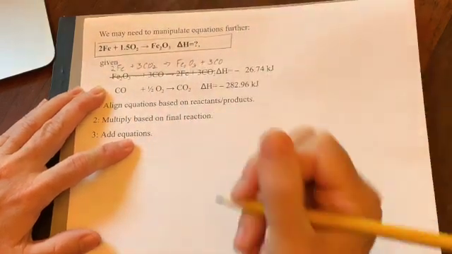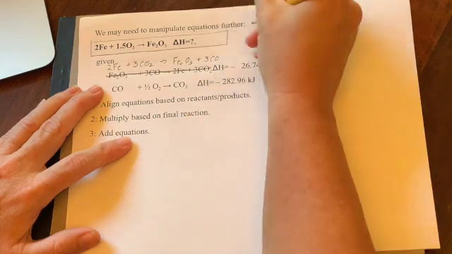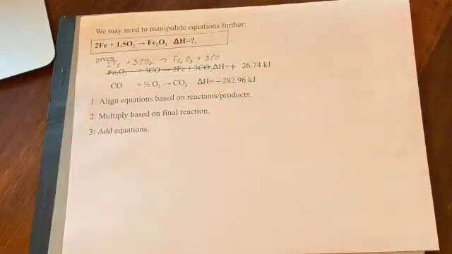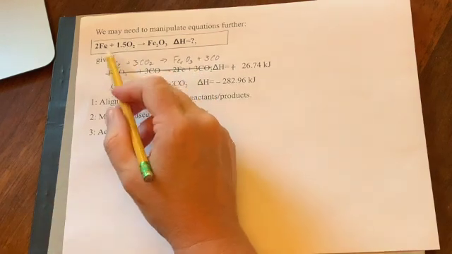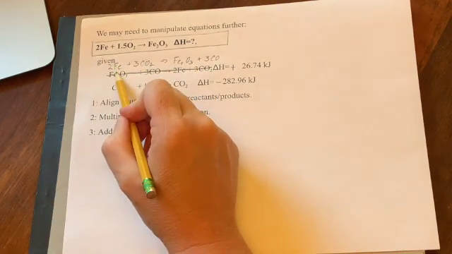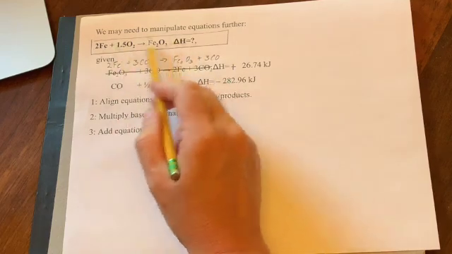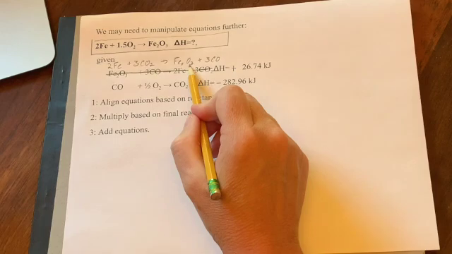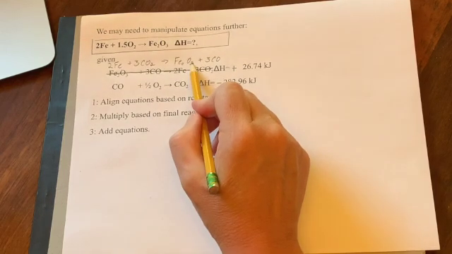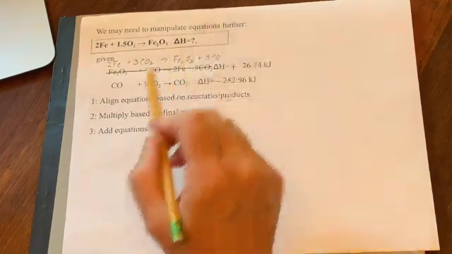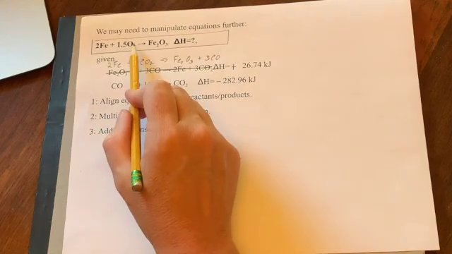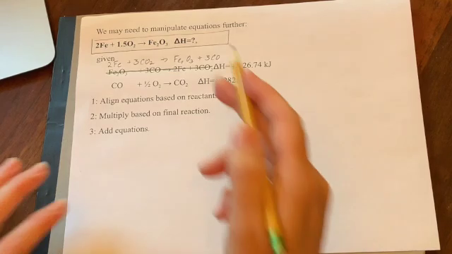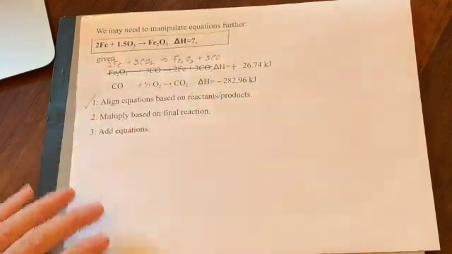So I'm going to cross out what I'm not using anymore. It's important to do that. Otherwise, it's really easy to get confused. I'm going to change that negative to a positive sign. All right, so that's looking good so far. My Fe is on the correct side. Carbon dioxide I don't see in the overall reaction, so I'm not going to worry about that right now. My Fe2O3 is on the correct side, so that's good. Next thing I have to check is my O2. My O2 is on the correct side. So that's all great. I have aligned my equations.